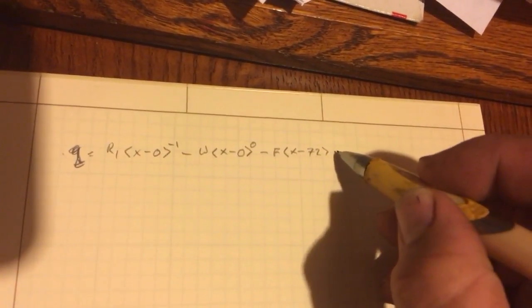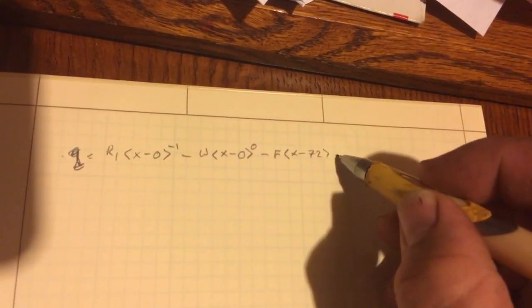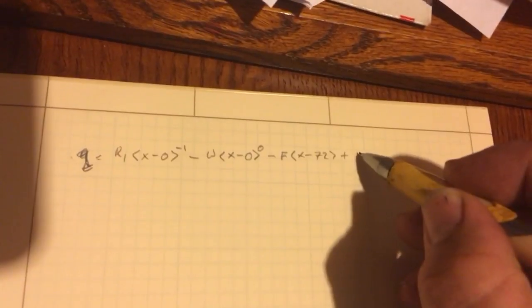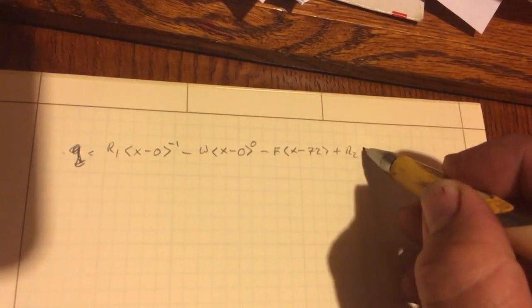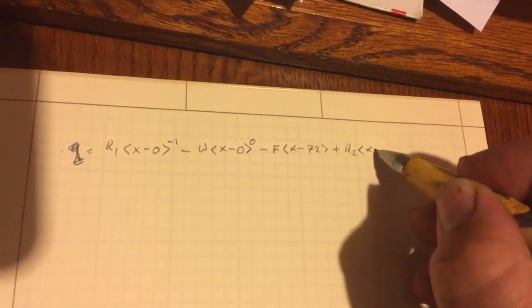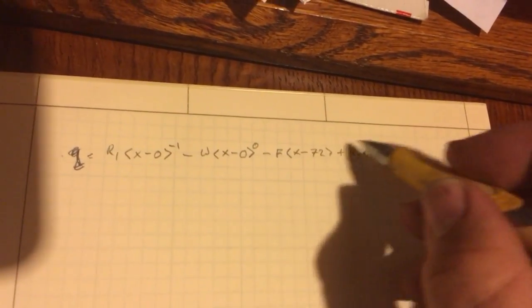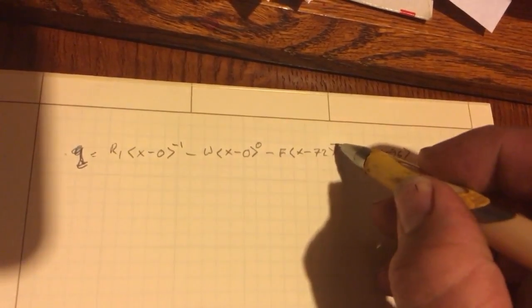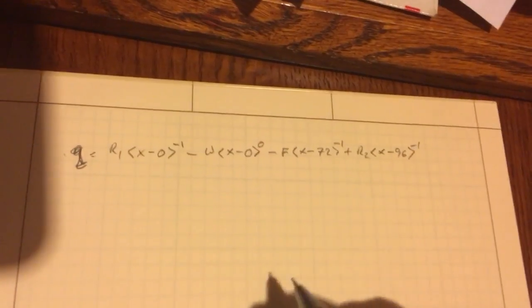That's 72 inches. And then we have our other reactionary load, R2, x minus 96, and this one is to the -1 as well. So this is our loading function.